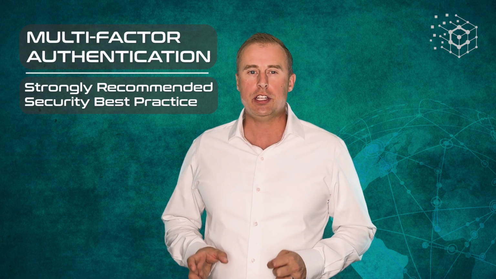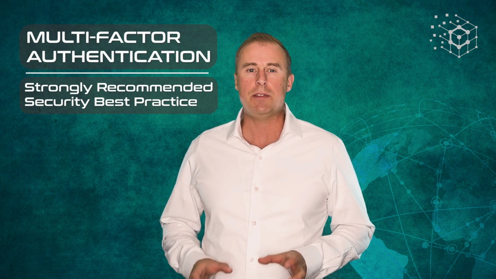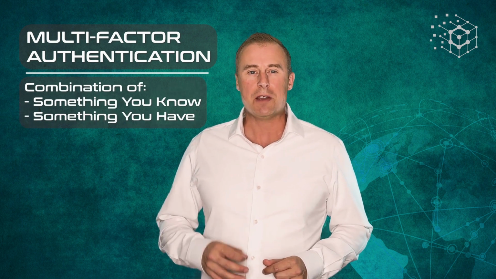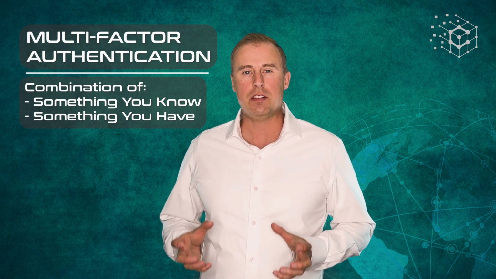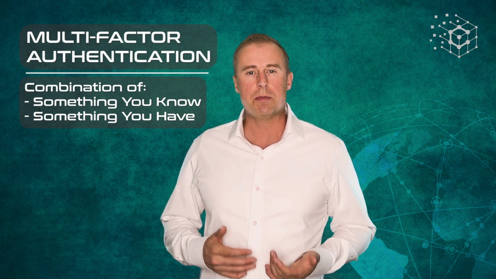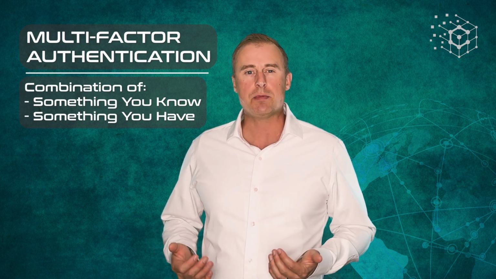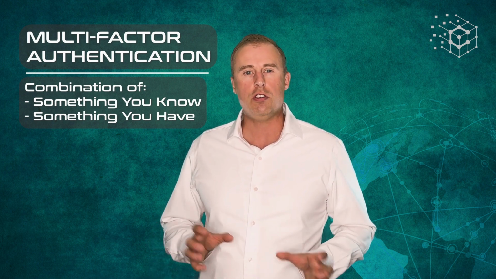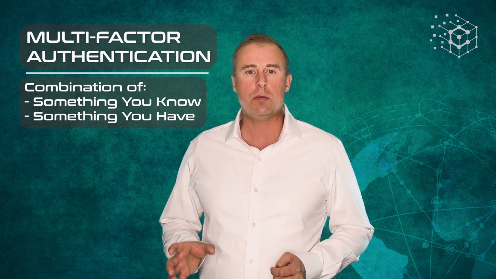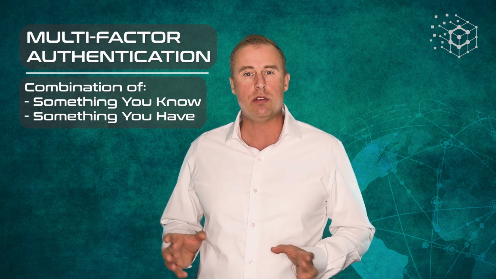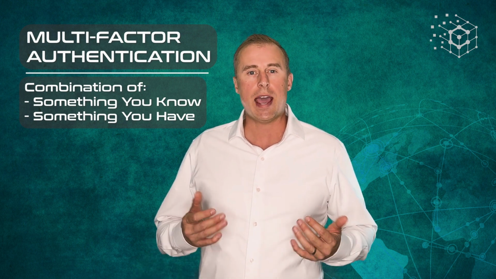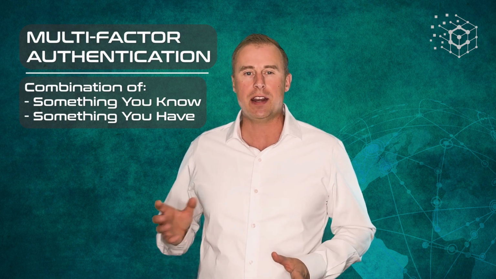Multi-factor authentication in general is extremely common, and if it's not implemented in your environment, we strongly suggest that you do so. Multi-factor authentication combines something you know, like a password, with something you have, like a physical device or software token. Physical devices might include RSA tokens or YubiKeys, while software options could be apps like Google Authenticator or Duo. These tools fulfill the "something you have" requirement of multi-factor authentication.